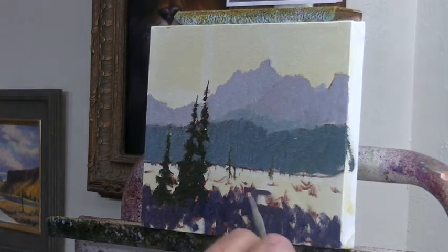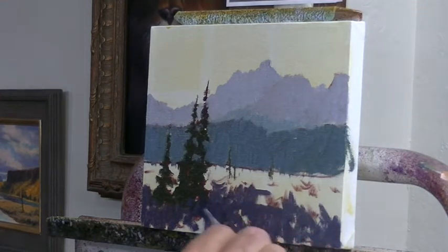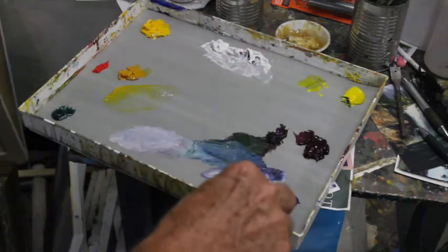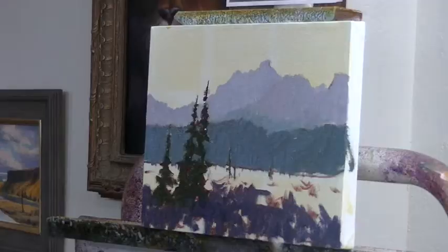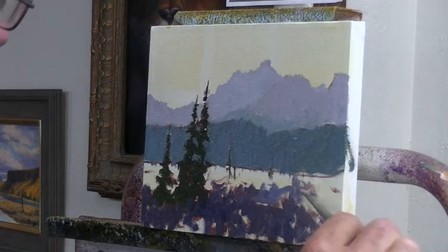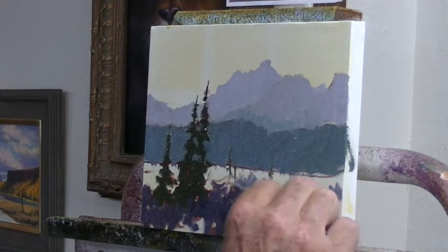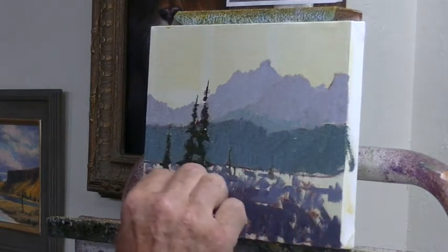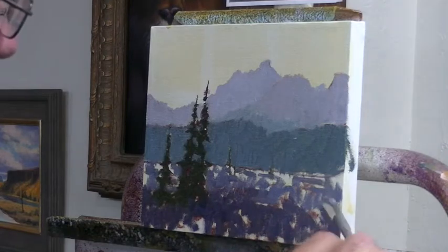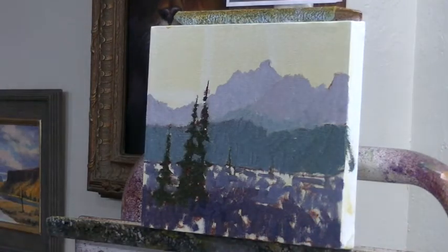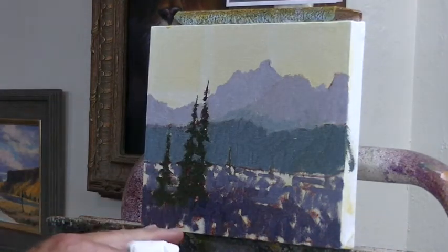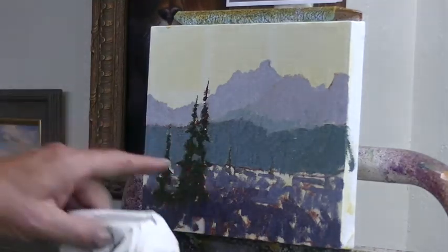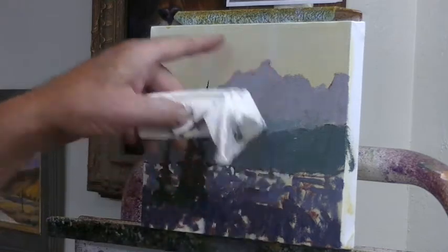So there, I've got this foreground stuff, and now I'm going to add a little white. I want this stuff to get lighter and bluer as it goes back as well. Okay, so now I've got this stuff blocked in very sloppy. These are all of my vertical values. I blocked my darkest stuff in the foreground, and it gets lighter as I go back. So it gets lighter and bluer, lighter and bluer, with a little purple up in there.